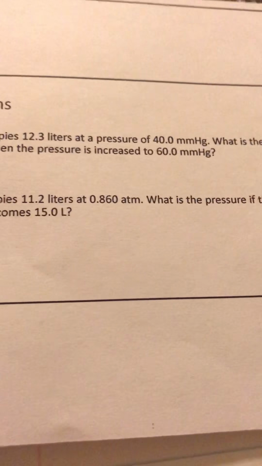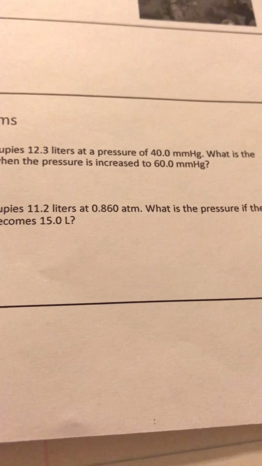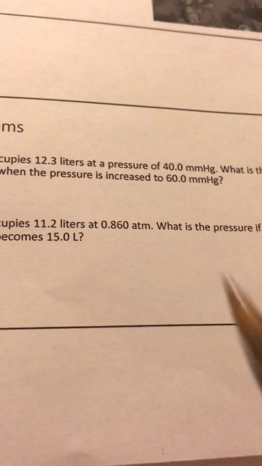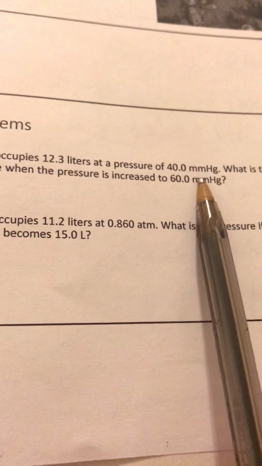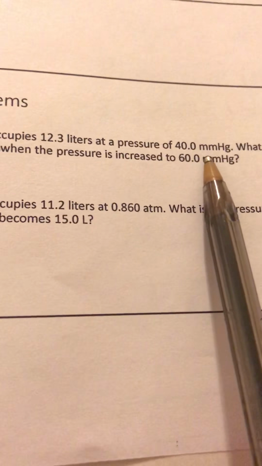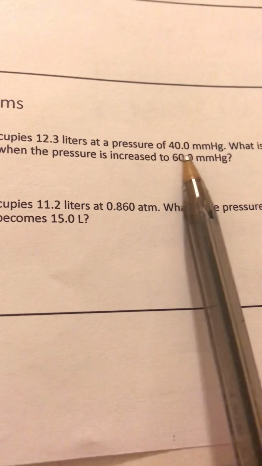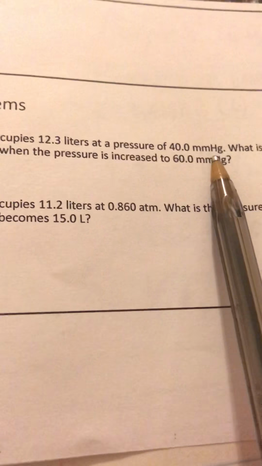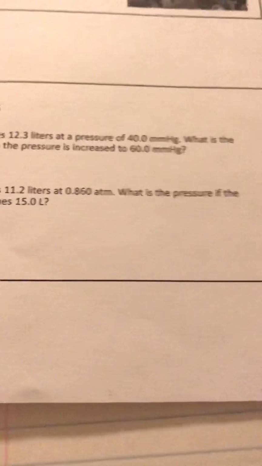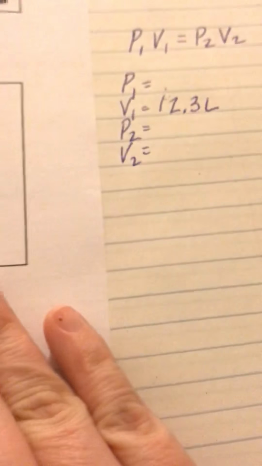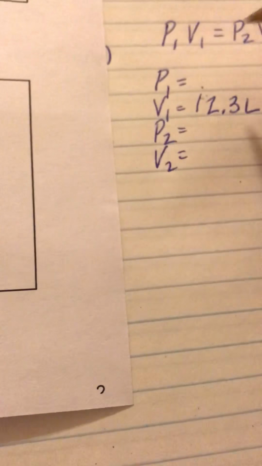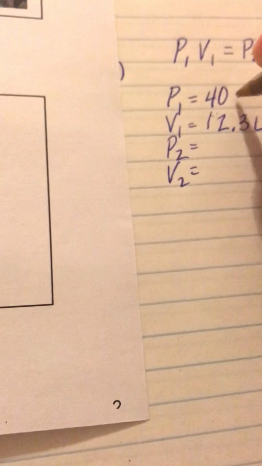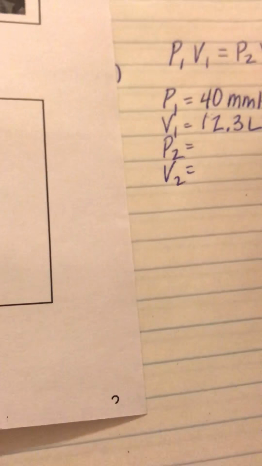Going back to my problem, I keep reading: at a pressure of 40 millimeters of mercury. Millimeters of mercury is a pressure, so it's my first pressure, in fact. I'm going to put 40 millimeters of mercury right here. So I have my first pressure and my first volume.